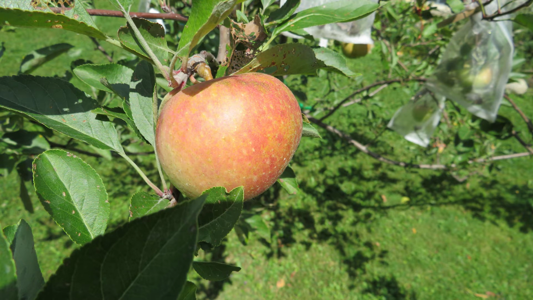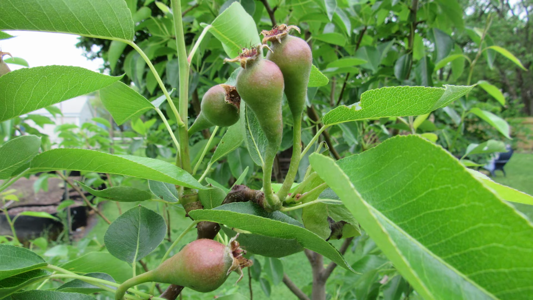There are a lot of things that you can do that hurt the situation more than help. There's also a lot of things you read online that if you do them, you're going to end up with roughly the same results anyway. If you have 40% bud kill versus 20% bud kill, at the end of the day, you're going to end up with the same crop because the tree can only support so many fruit anyway. So look at it as Mother Nature's built-in defense.